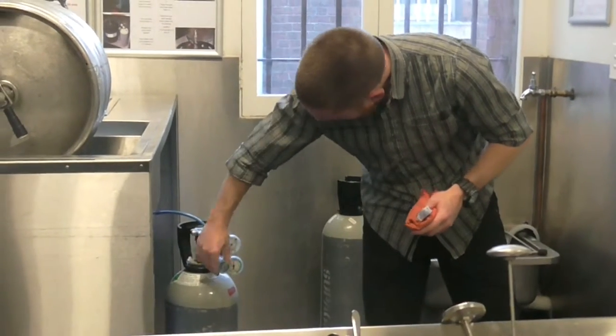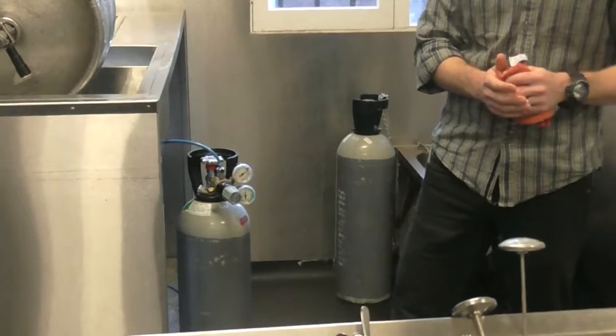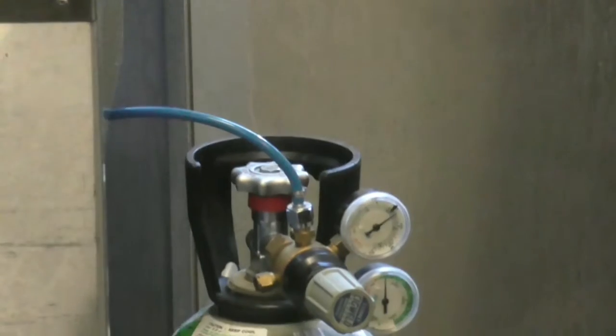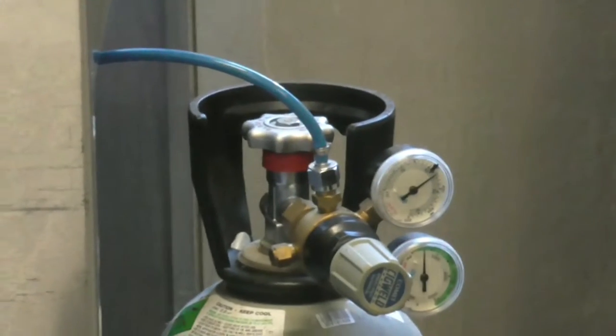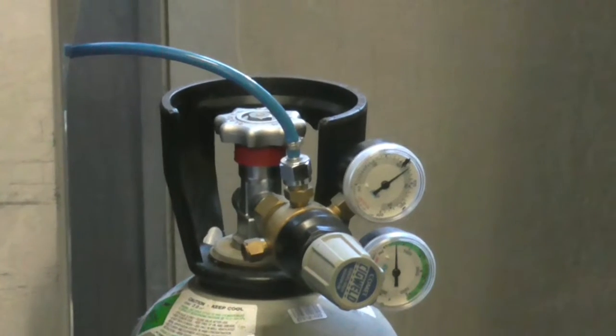I'll have a play. I don't think it needs to be that high, but it is a small variable that you play with. But I'll readjust this one and make sure that it's serving dispense pressure.